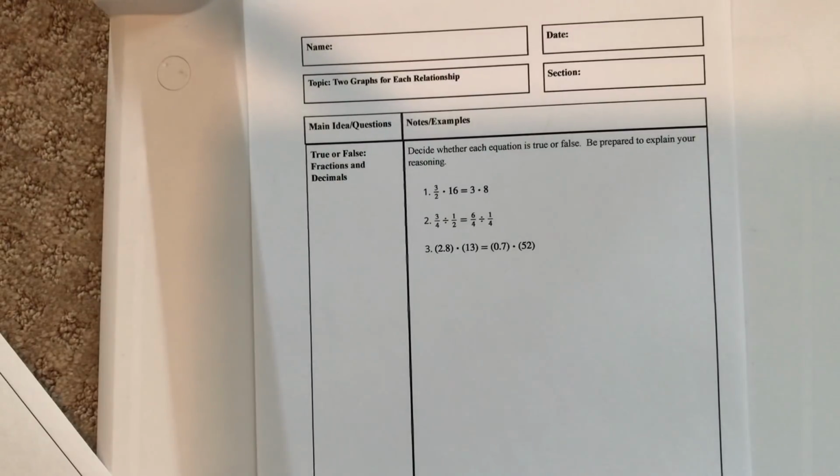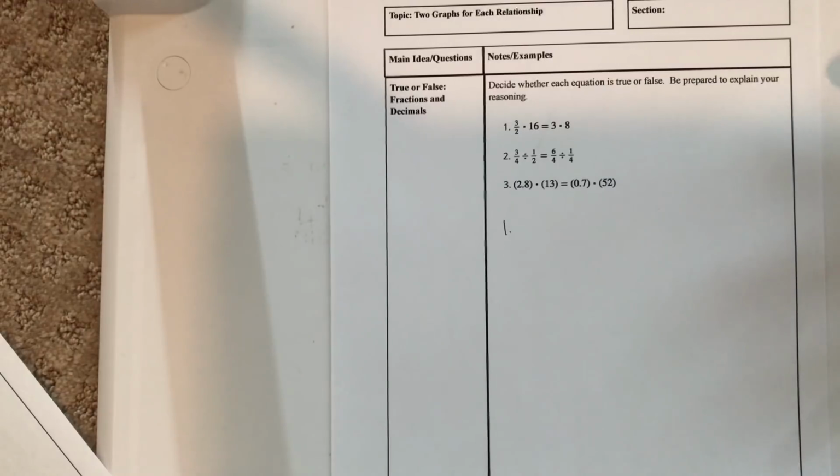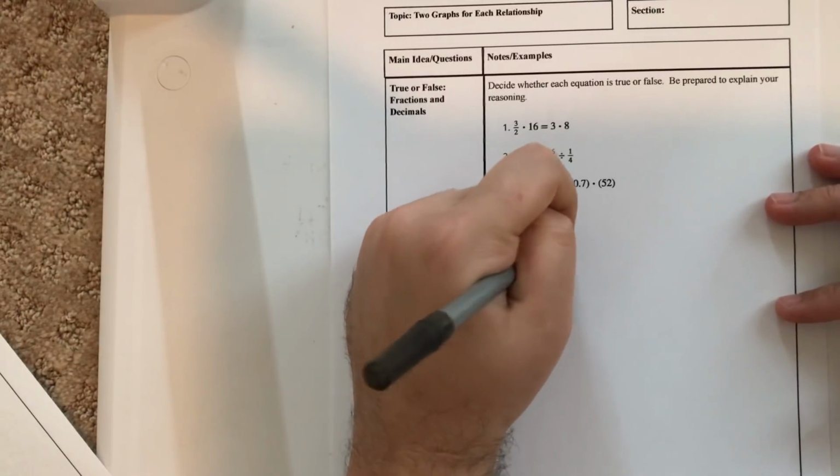I'm going to look at this problem and evaluate it in more than one way. I'm going to do it the traditional way, and then I'm going to show you using some patterns. But it only works in multiplicative equations, because remember, y equals kx. So for number one, I want to know if 3/2 of 16 is the same as 3 times 8. So I'm going to take 3/2 times 16 over 1.